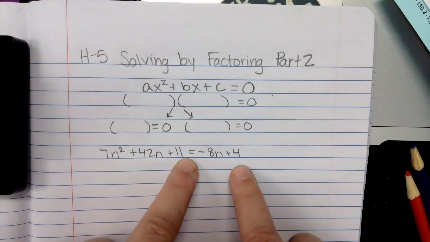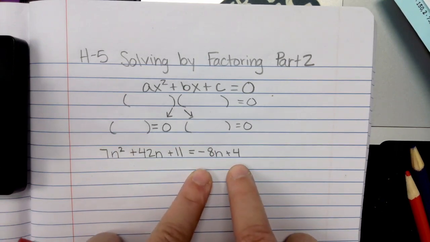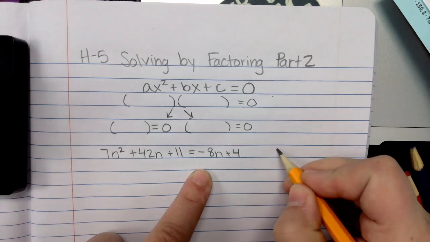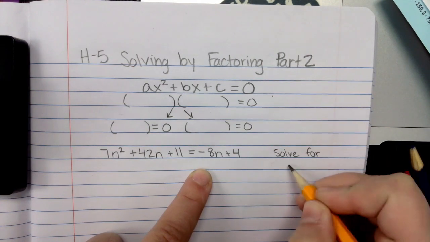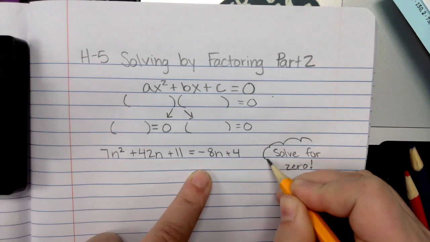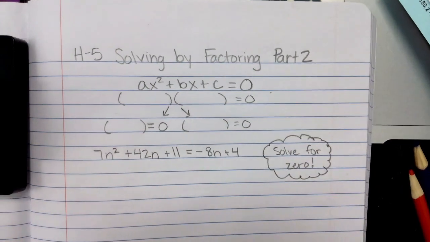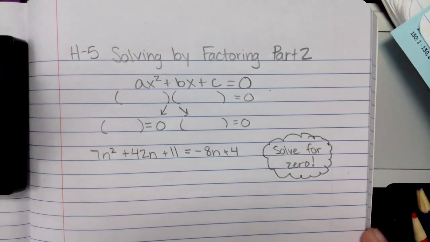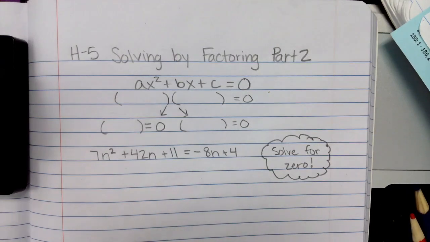So our first step here is going to be to solve for 0. That is really the only difference between today and yesterday. We're going to start by doing that step, and then once we solve for 0, it's the same as yesterday. Easy peasy. Okay, so I'm going to draw that line down the equal sign.